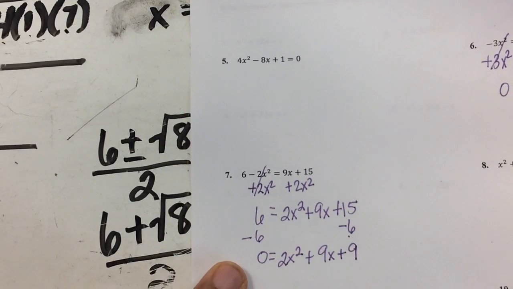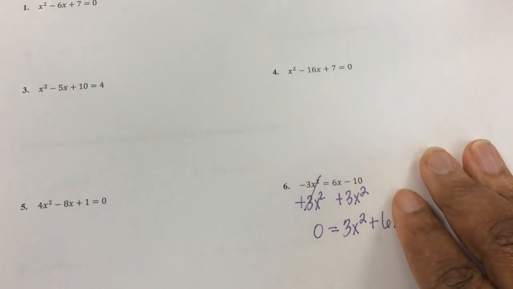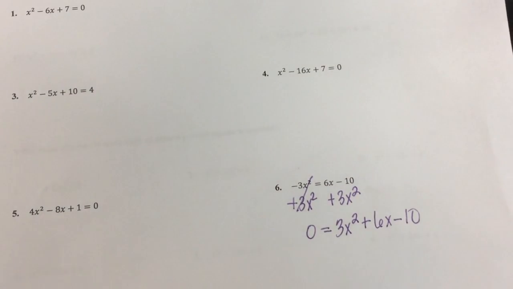That is the end of this tutorial. Have fun working on this worksheet. It's due to the substitute at the end of the period. Thank you.